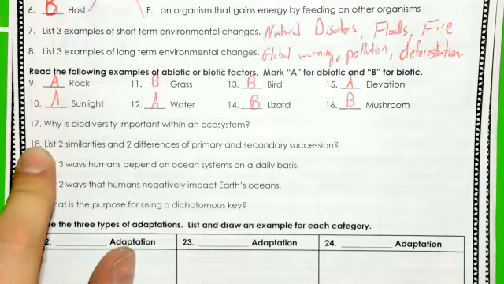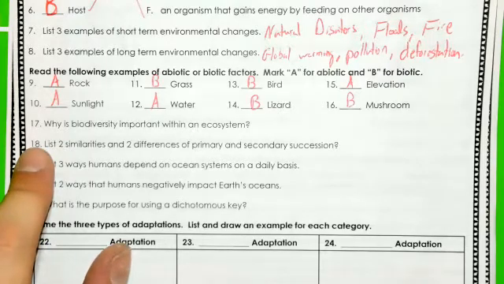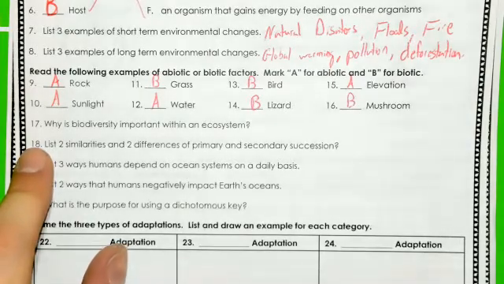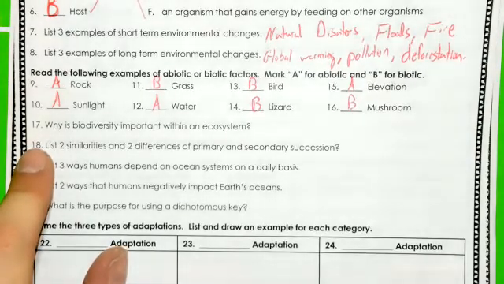Number 17, why is biodiversity important in an ecosystem? Evolution is one of the ways that we get a lot of biodiversity, but evolution is kind of right. Thinking about maybe natural selection almost. It's all about environmental changes, guys. If the environment changes, can you adapt? If you have a good biodiversity, you can. So guys, things like the ability to adjust to your environment.